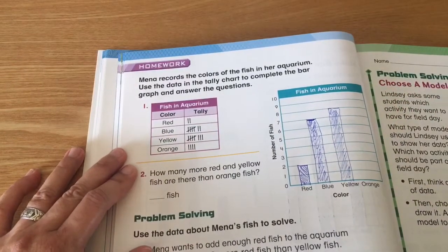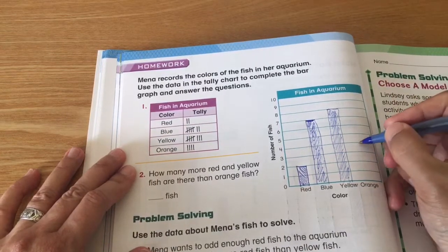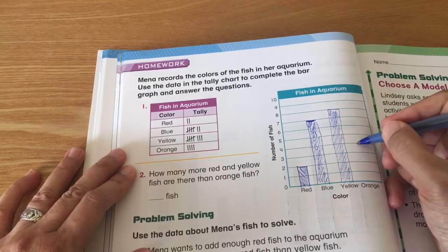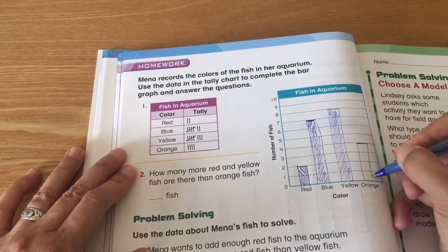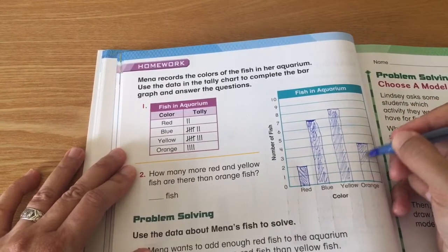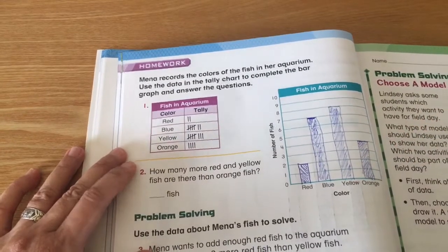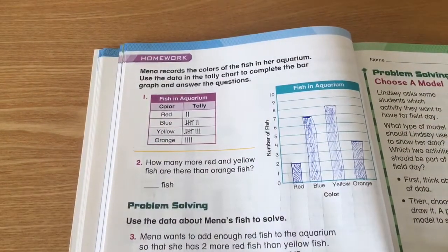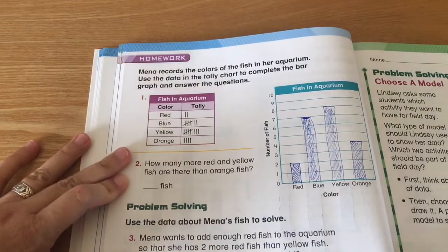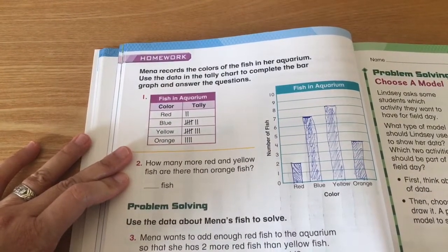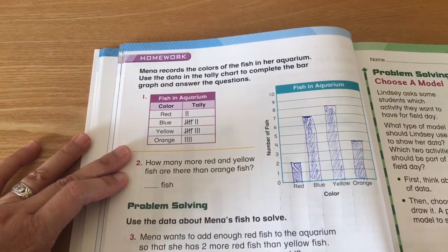And last one, orange. All right, I don't know about you, but I have completed the bar graph. Now I can answer the question.